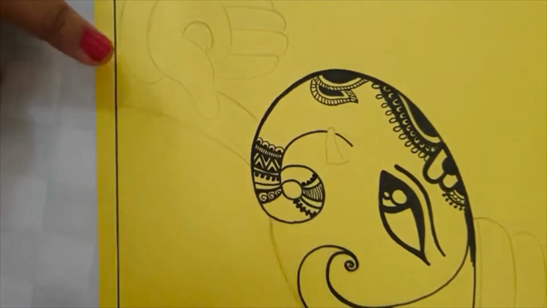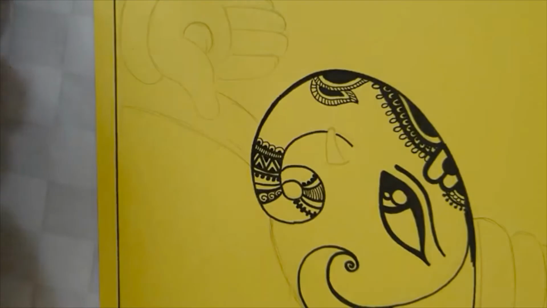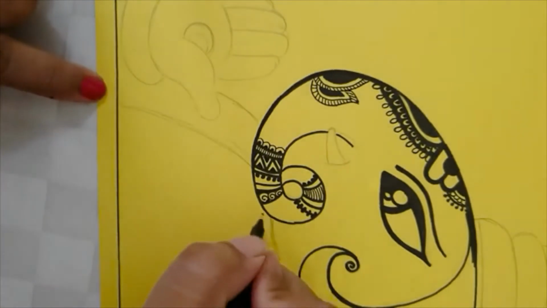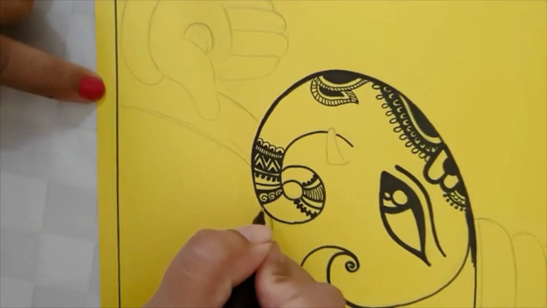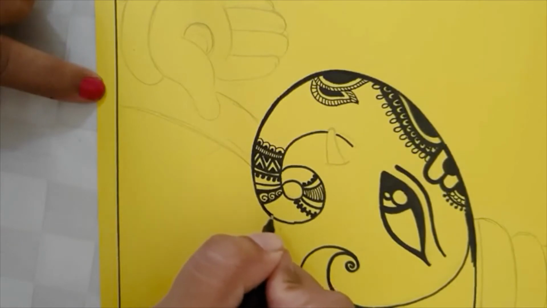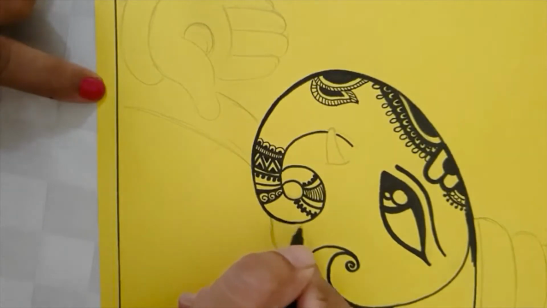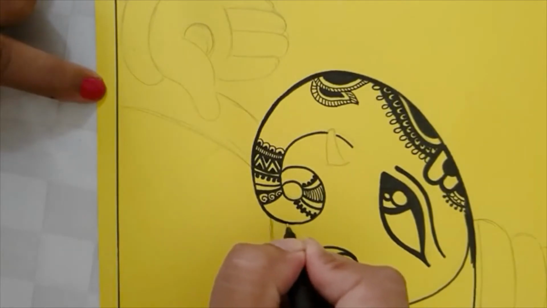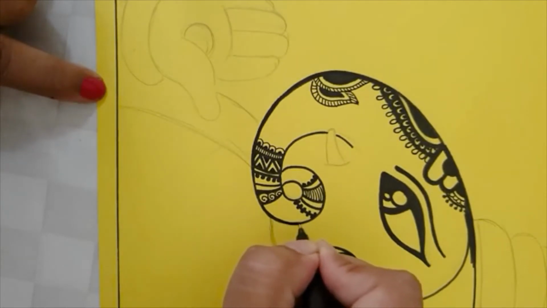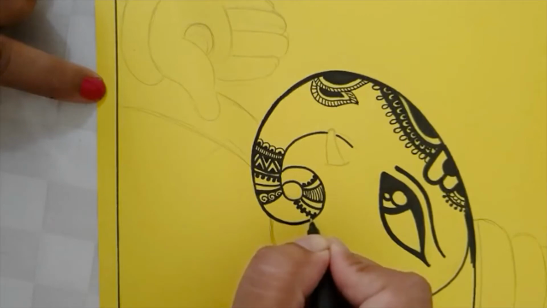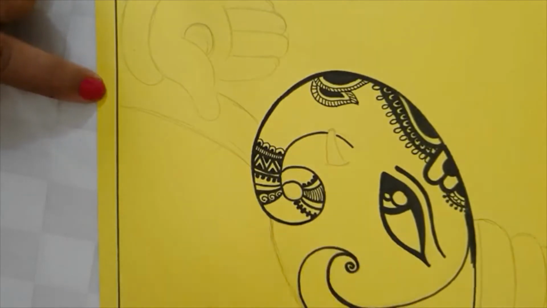Okay, and I think you who are working with me must have completed this step. Let me just make the trunk even, because here it's a little uneven. I'm going to make it even here like this, right?